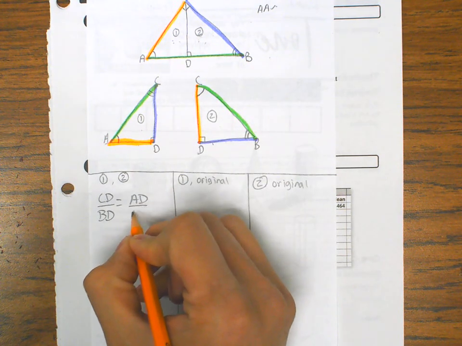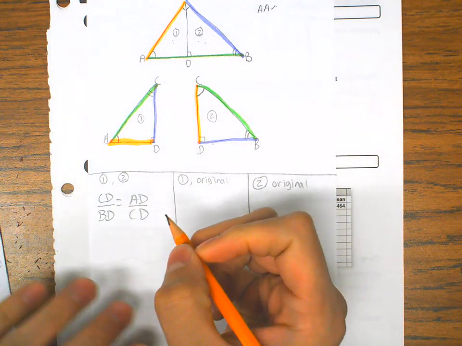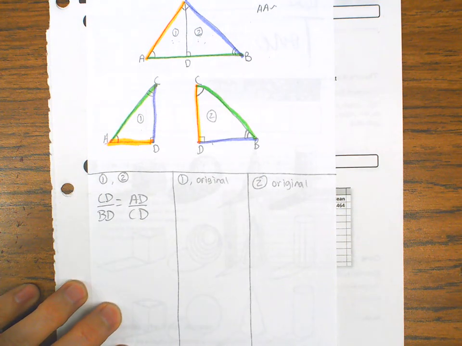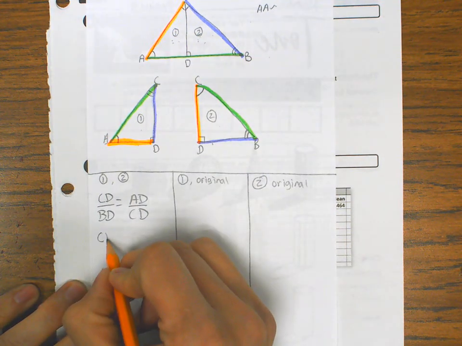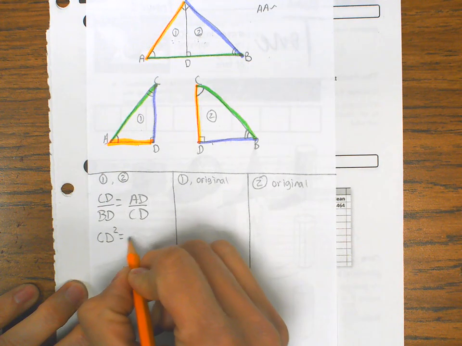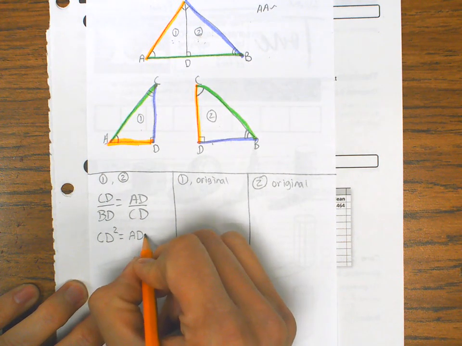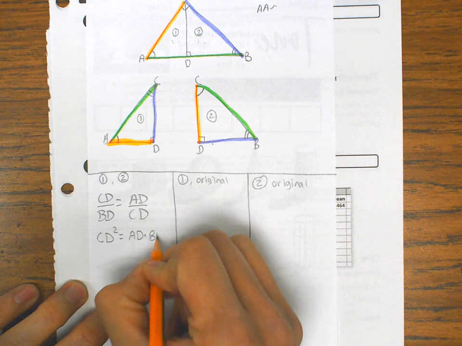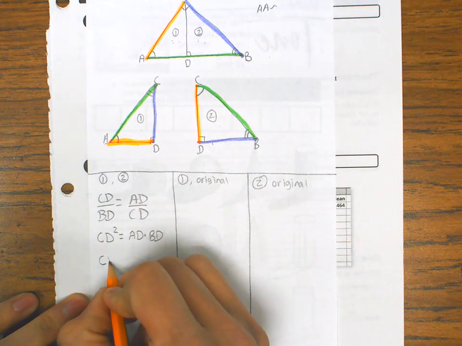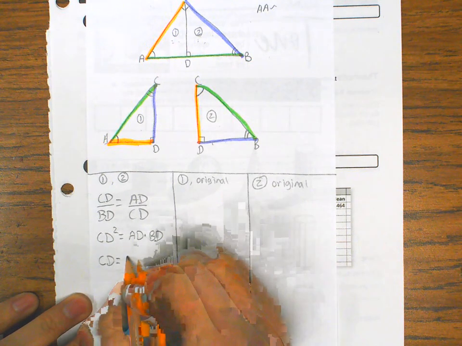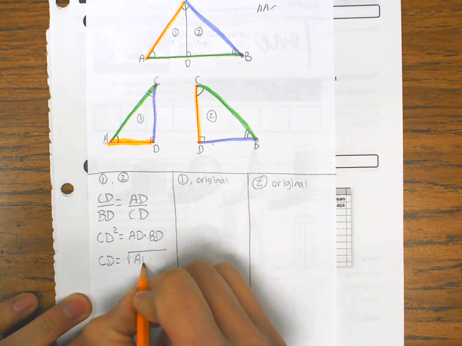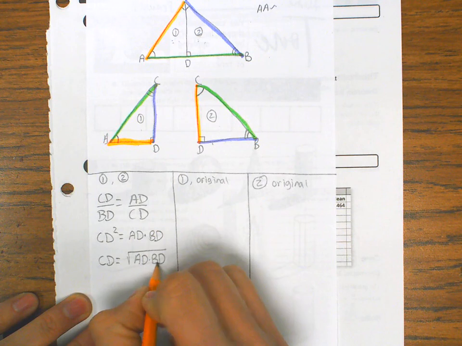AD is to CD. Now, when we cross multiply, we are going to get CD squared equal to AD times BD. And then when we solve for CD, that is going to be equal to the square root of AD times BD.